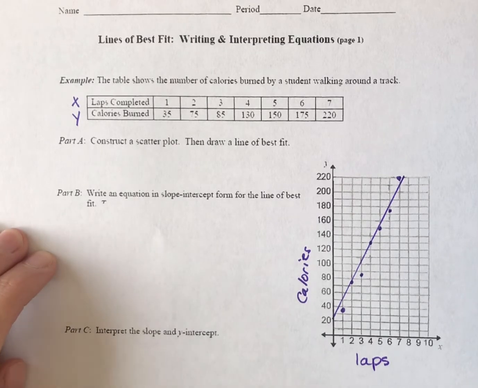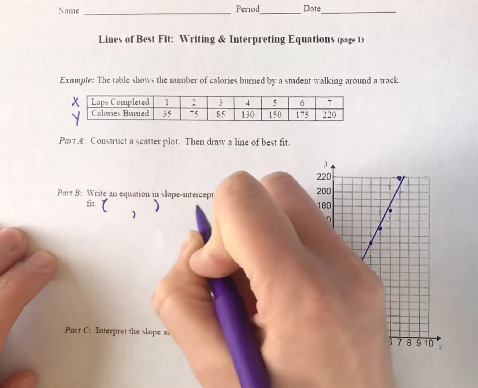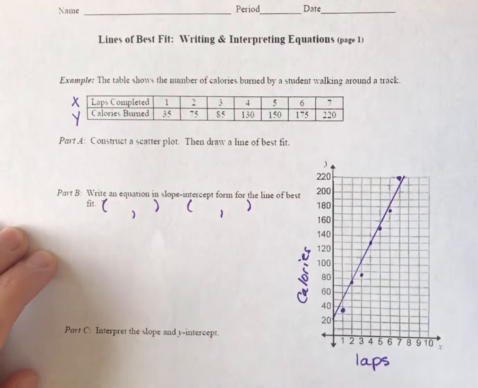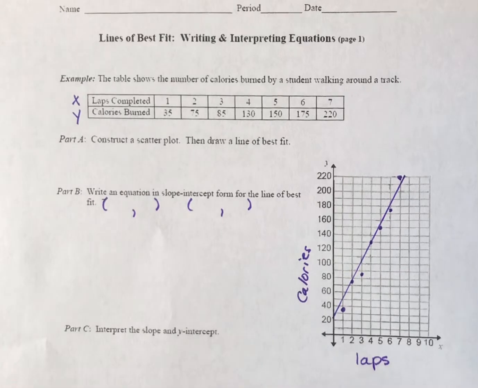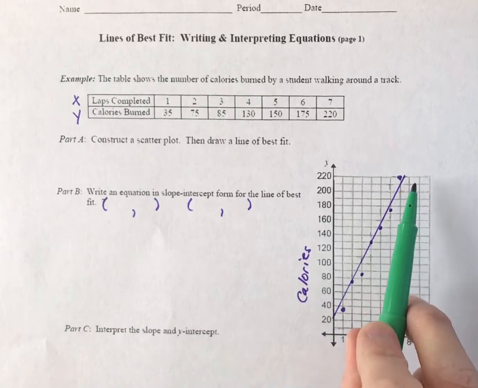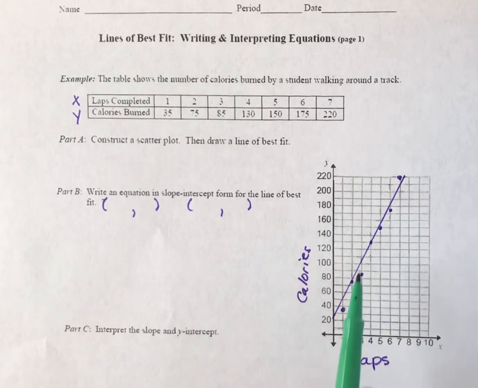So if you recall back from our unit on linear equations, in order to write the equation of a line, I need 2 points. So what you're going to do is scan your line and look for 2 points that the line passes through. They do not need to be points that were in this table. All right? They could be points that pass through on the graph, but they don't necessarily have to be points on that table. So you want to scan your line and look to see where your graph crosses through.